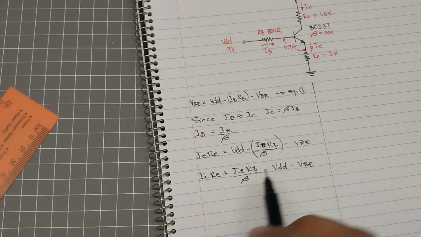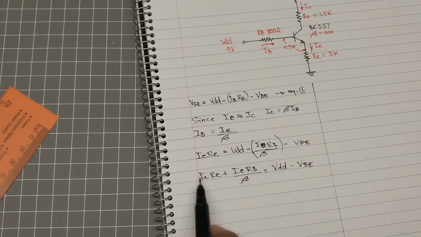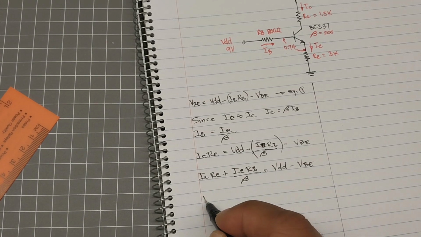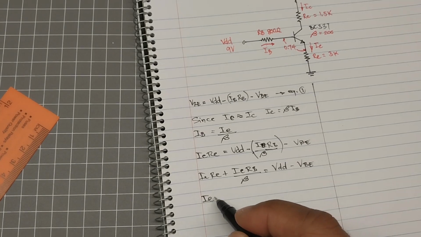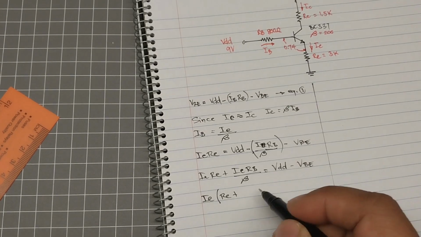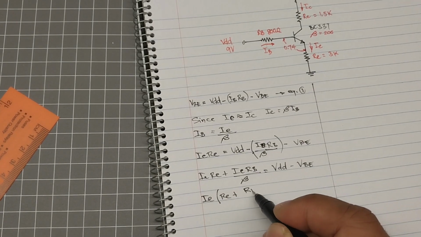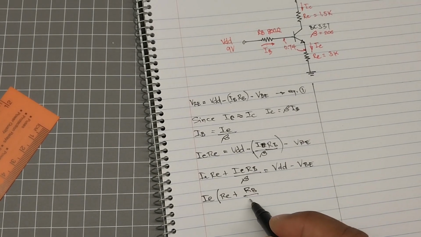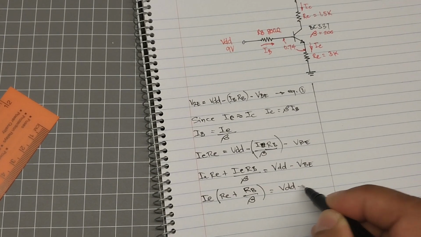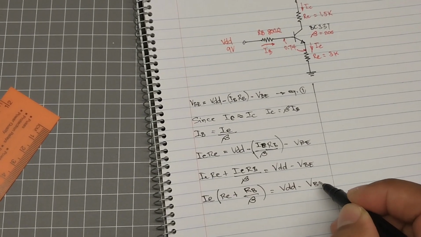So now we have a common variable for this function here. So we take the common of this function, which is IE times RE plus RB divided by beta is equal to VDD minus VBE.